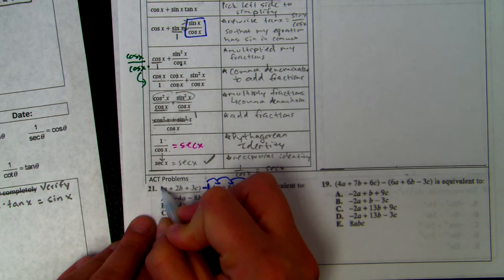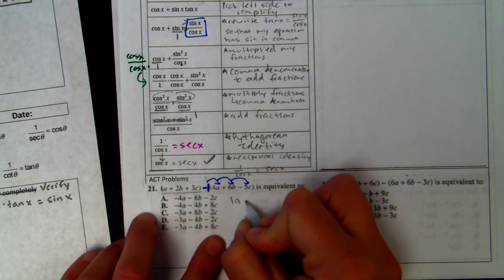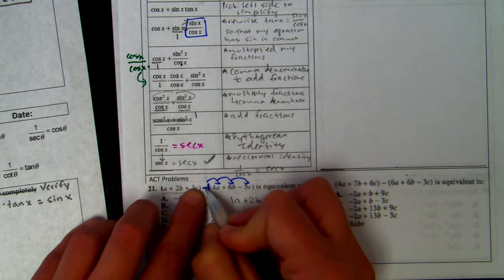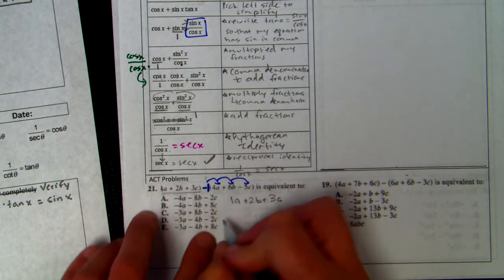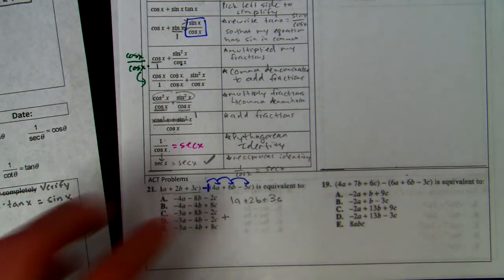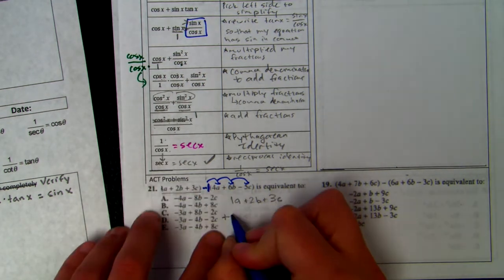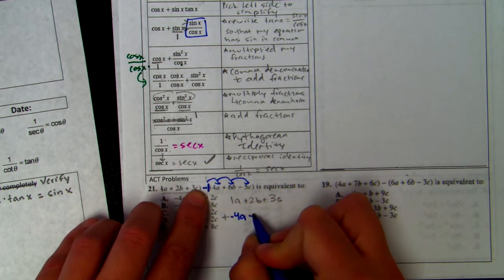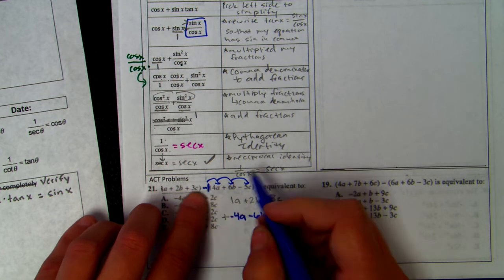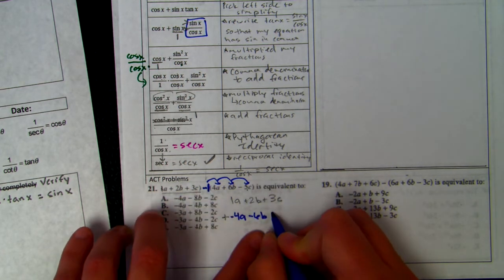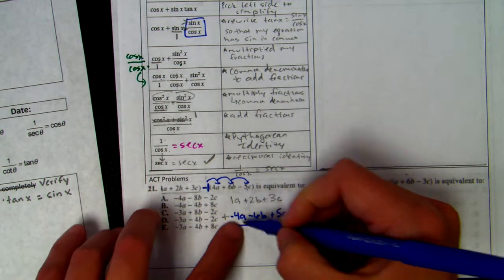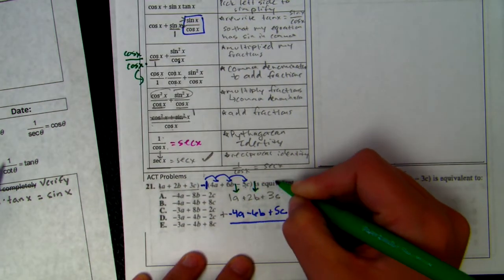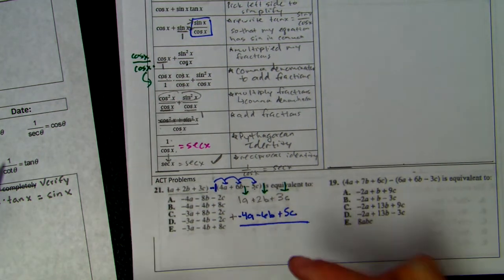If there's nothing there, I can write that in as a coefficient of 1. So 1a plus 2b plus 3c. Now that I've distributed the negative, this becomes an addition problem. Negative 1 times 4a is negative 4a. Negative 1 times 6b is negative 6b. Negative 1 times negative 5c is positive 5c. And I lined them up where my like terms are in the same column, so I can add straight down.